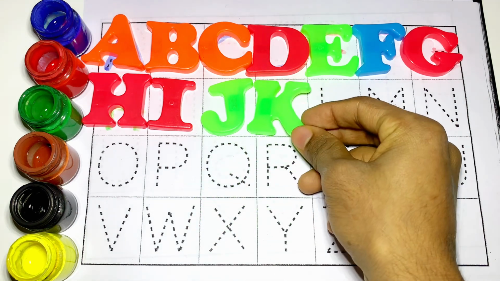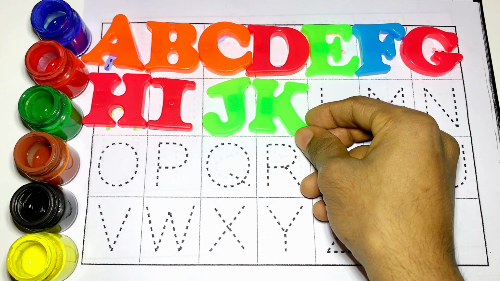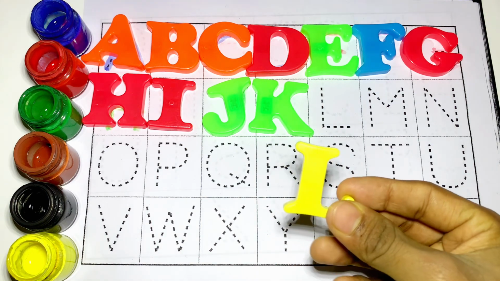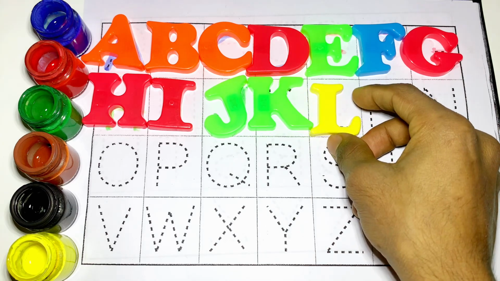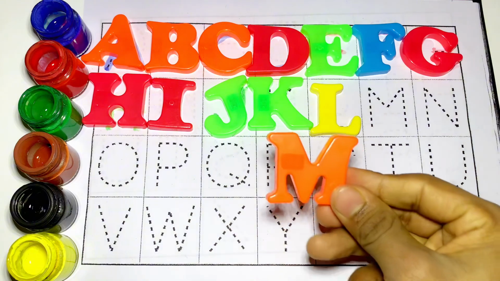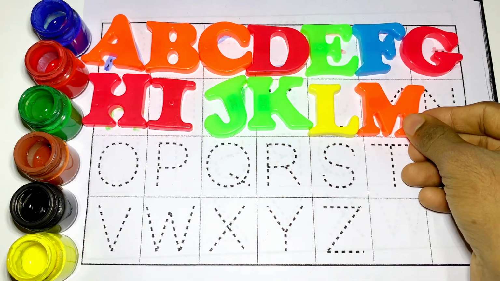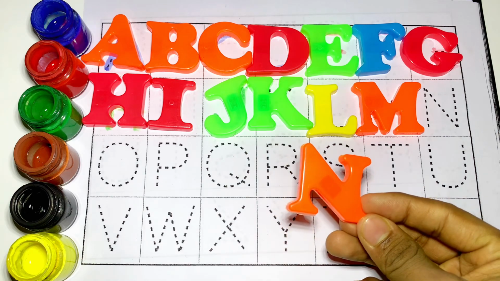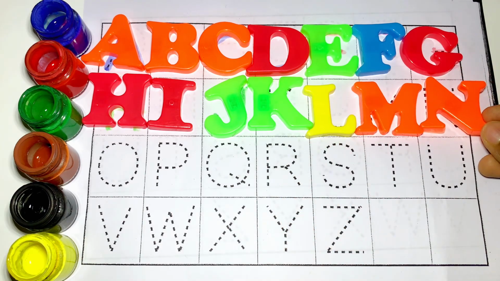K. K for kite, K for king. L. L for lion. M. M for moon. N. N for nose, N for nest.